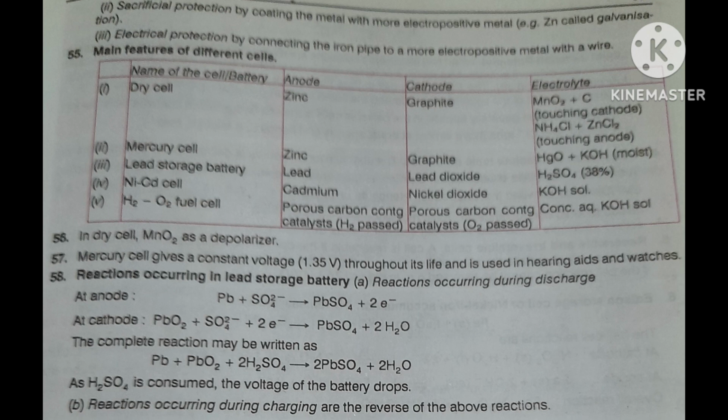Sometimes you have seen in a motorcycle, when you start it and the light is on, there is a drop of voltage due to this, because H2SO4 is being consumed.